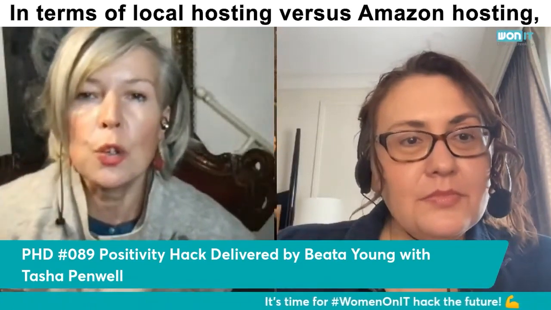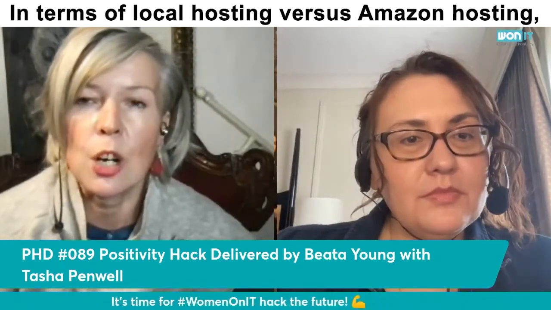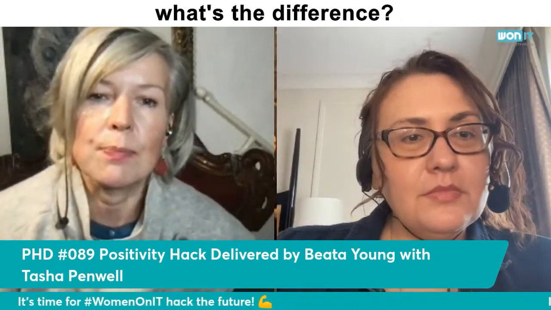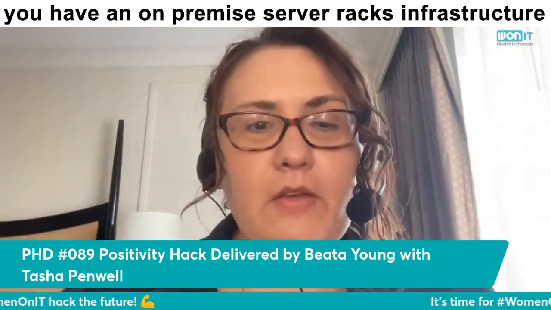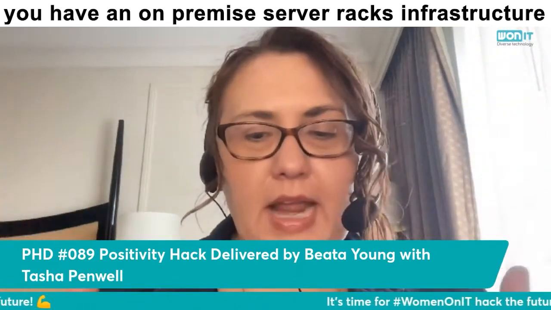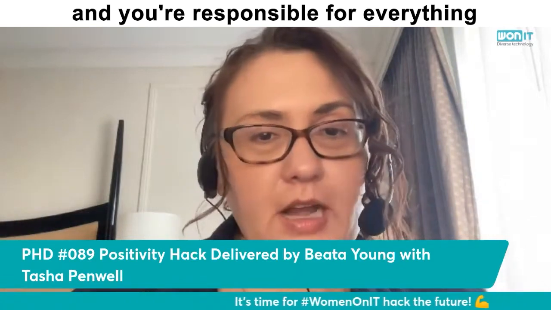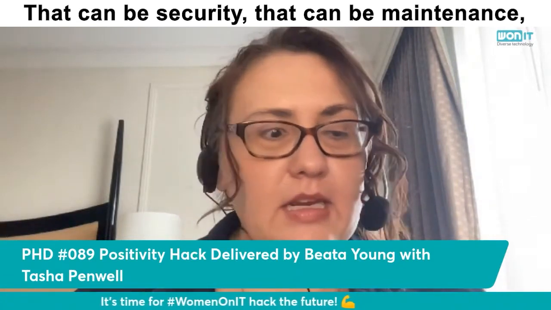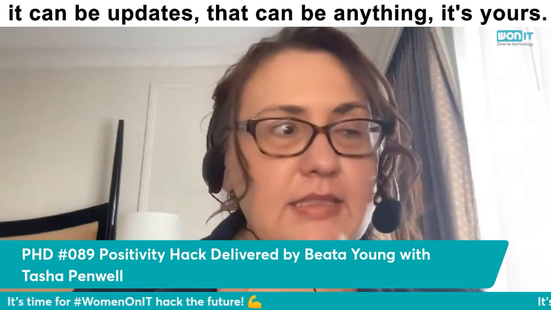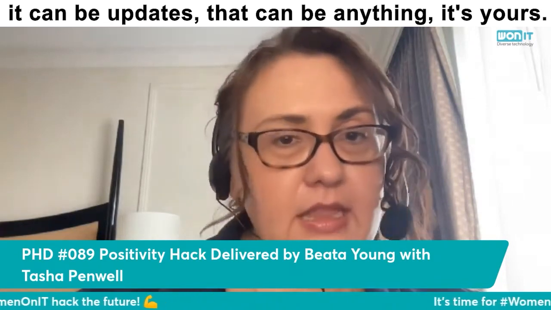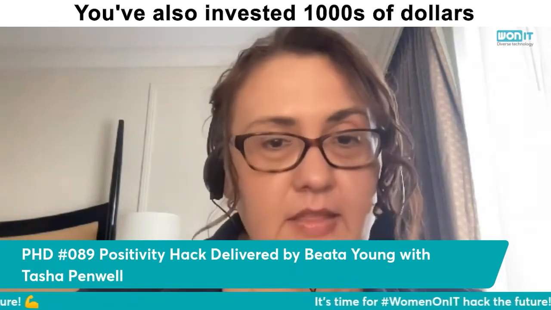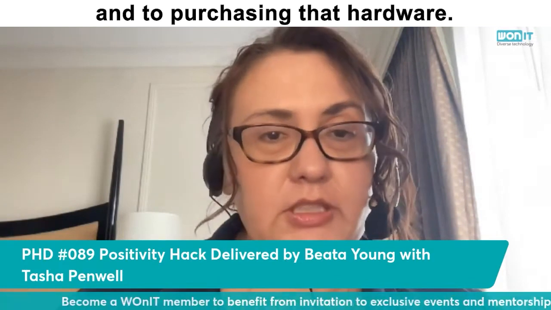In terms of local hosting versus Amazon hosting, what's the difference? Local hosting would be you have an on-premise server, racks, infrastructure, and you're responsible for everything maintenance-wise. That can be security, that can be maintenance, that can be updates, that can be anything. It's yours. You've also invested thousands of dollars into purchasing that hardware.